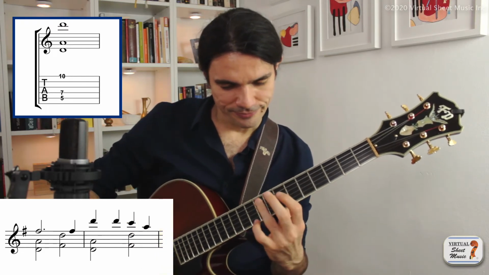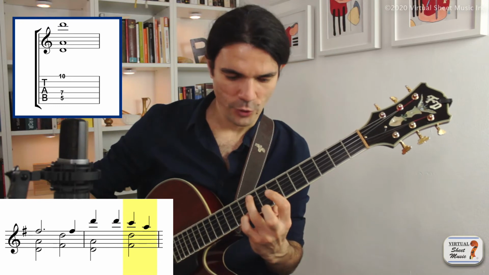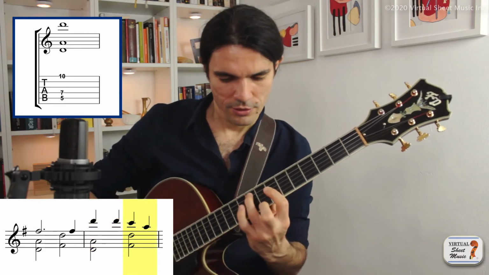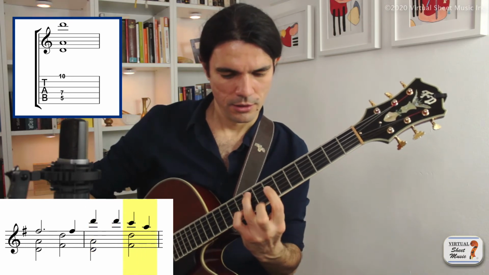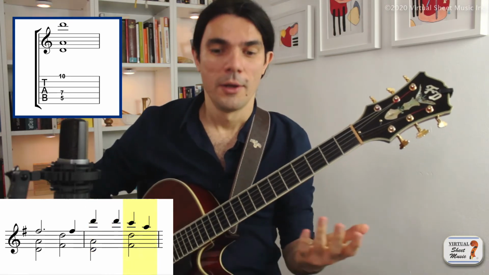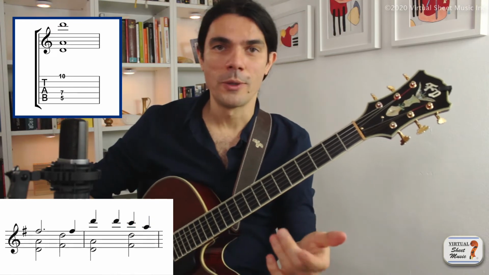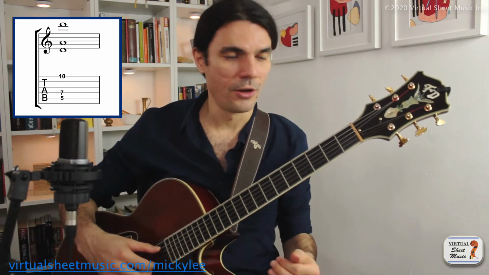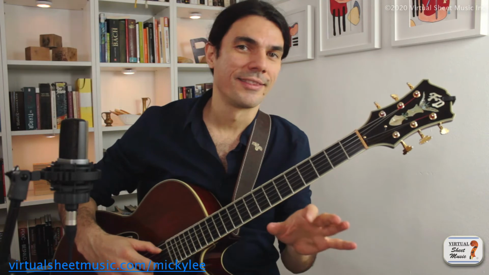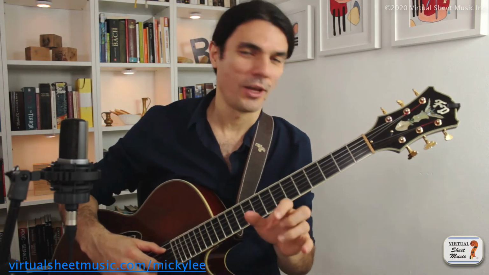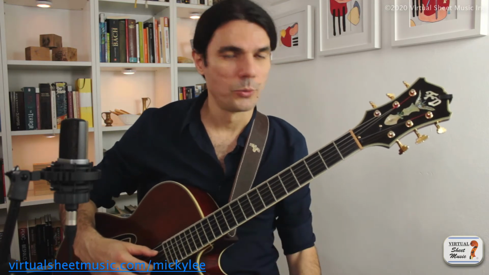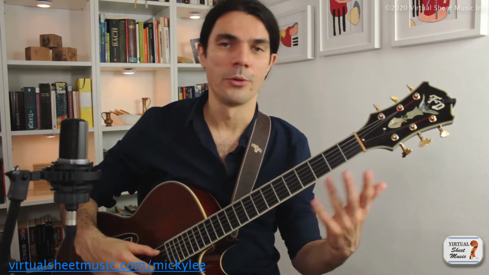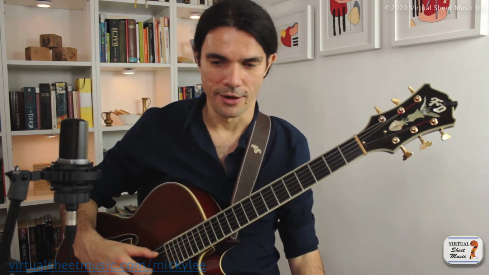Rather than this. Or this. This is really tricky for me, but this not so much. Okay? So there is almost always one fingering in the notes that you have, but this is not set in stone. You can really try it out and see for yourself what would be the best possibility for you. That's one of the beauties of playing guitar, okay?